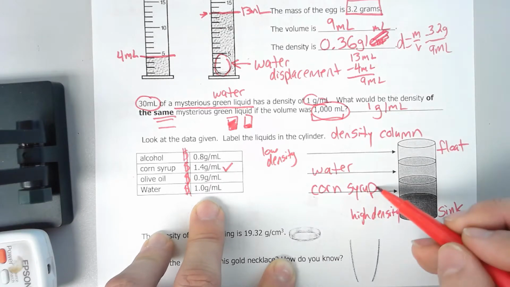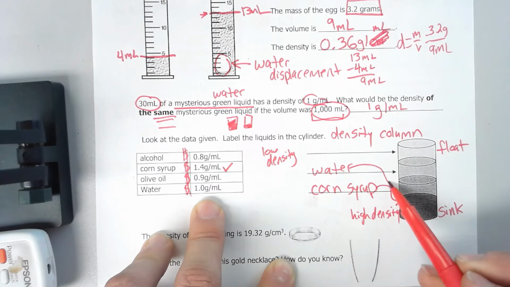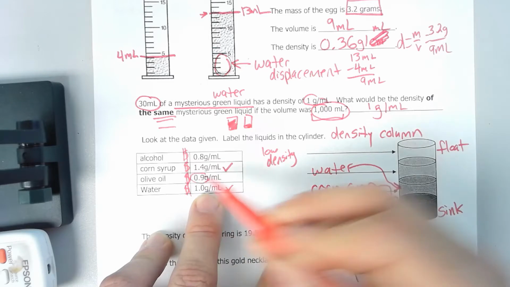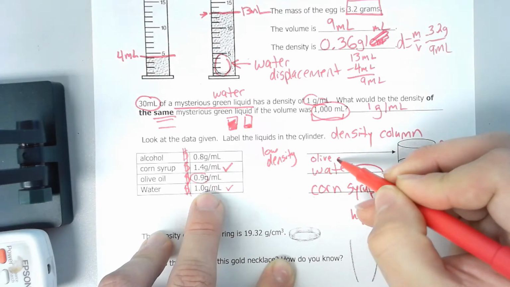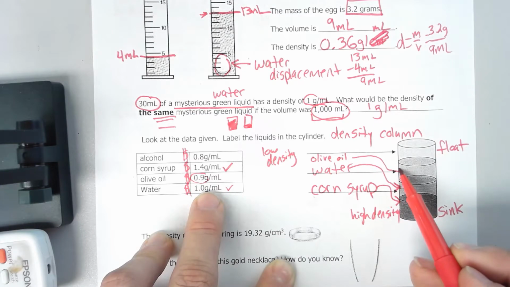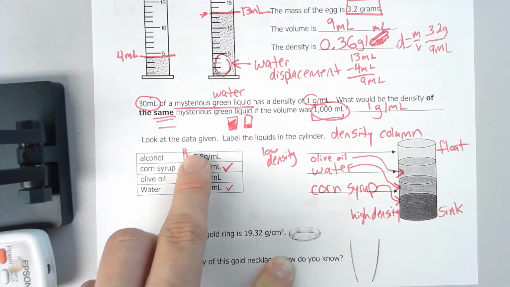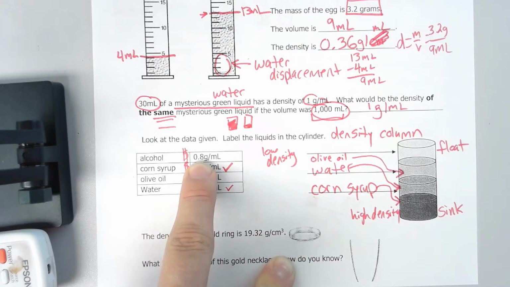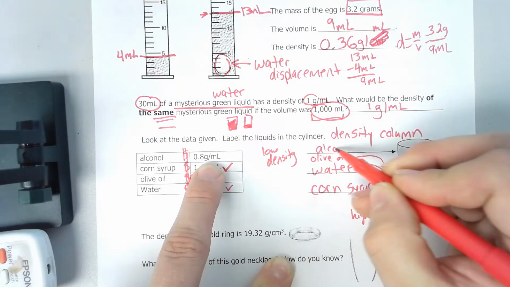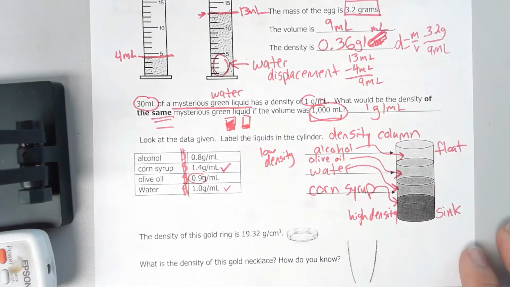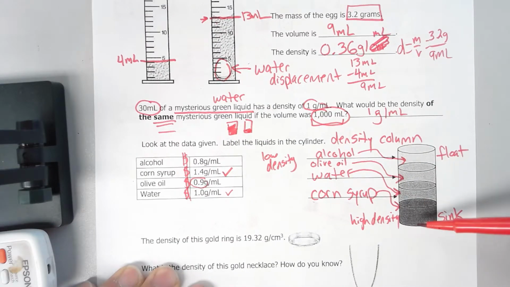Well, this one's a little weird. This will be corn syrup, this will be water, and then on top of water, the next greatest number is olive oil. So olive oil is going to be this level over here. Okay, this is kind of weird, but you guys can follow along. And the one that floats on the top is the least dense one. Alcohol is the least dense, so that's going to float at the top. You are going to see this on your test, and most definitely the SOL, I think. If we give you the densities, you have to be able to put them in order from most dense, that sinks to the bottom, to least dense, that floats to the top.